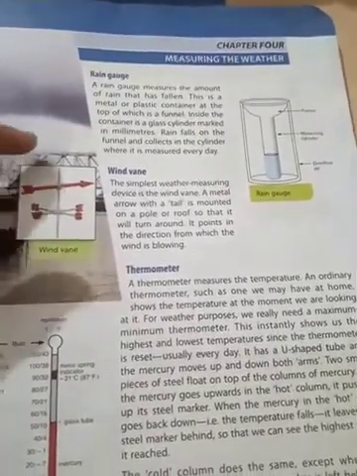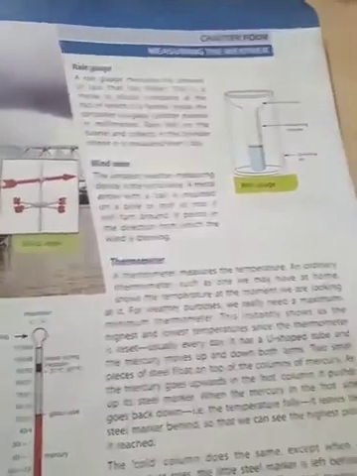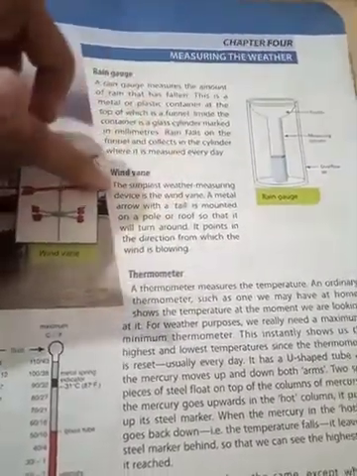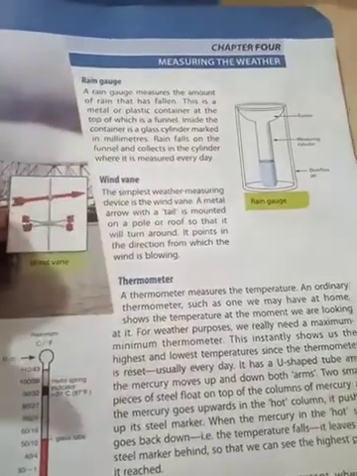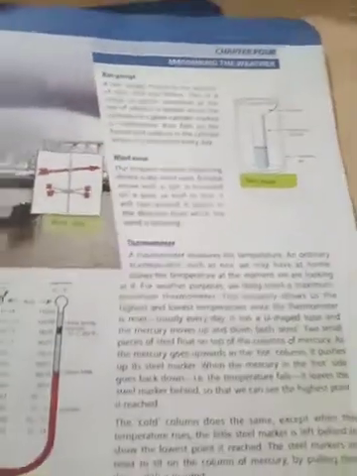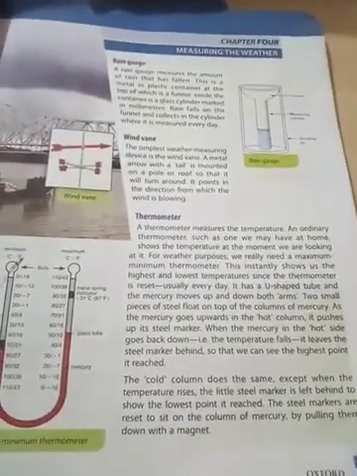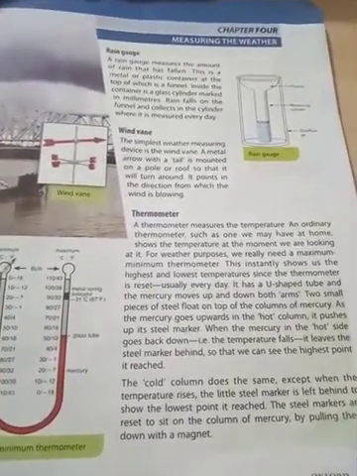It is an arrow-like structure with a tail at its end. Right now it's pointing toward west, means the wind is blowing from the west. Next is thermometer. Thermometer we have already heard so many times to measure the fever or measure the temperature.